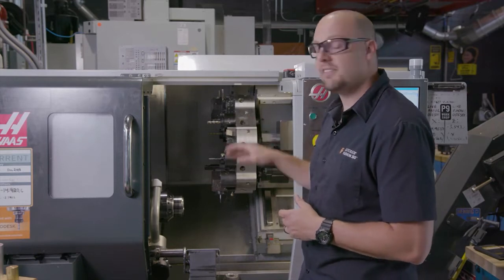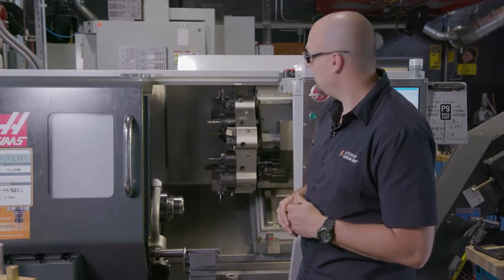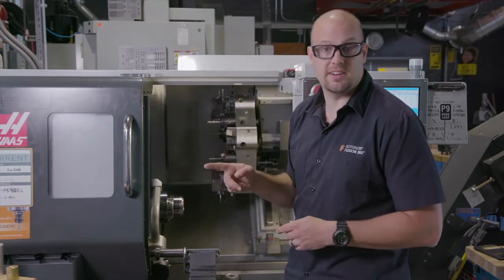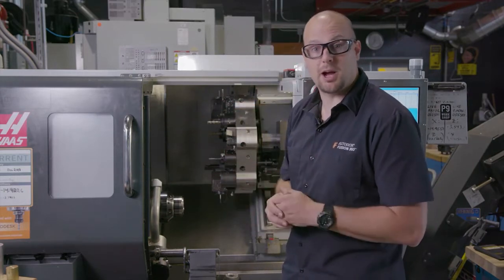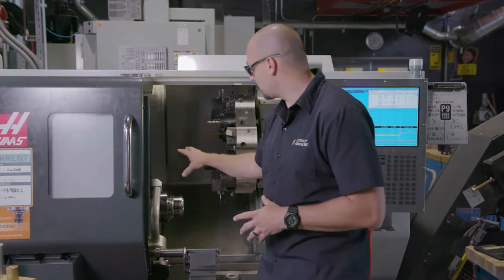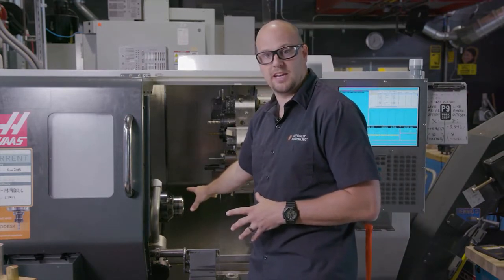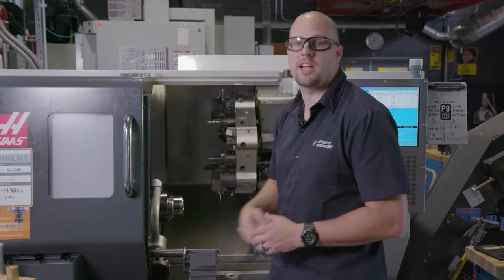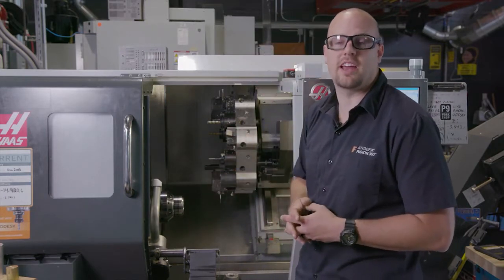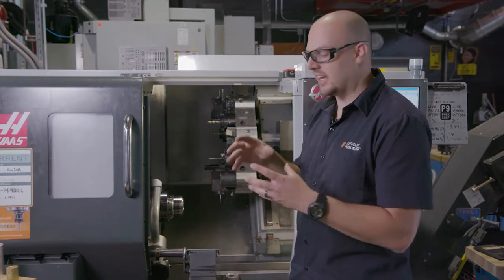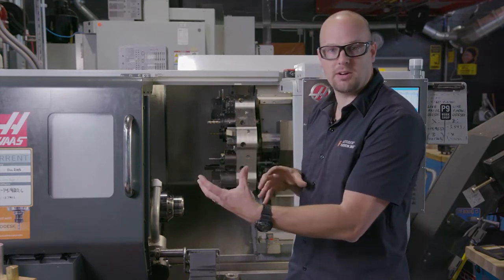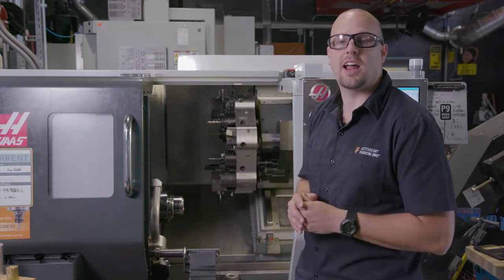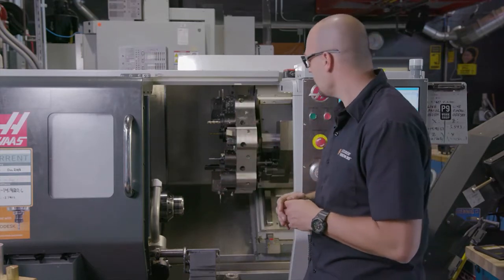Now this machine having a live Y-axis means that some of these tools can actually spin. So if we were doing milling operations, the lathe would stop the material from spinning, it would then spin the tool, and it would move it in X, Y, and Z as you would expect on a standard mill. That way I can get axially symmetric round parts, but I could mill flats or grooves or other things into them that are not axially symmetric.